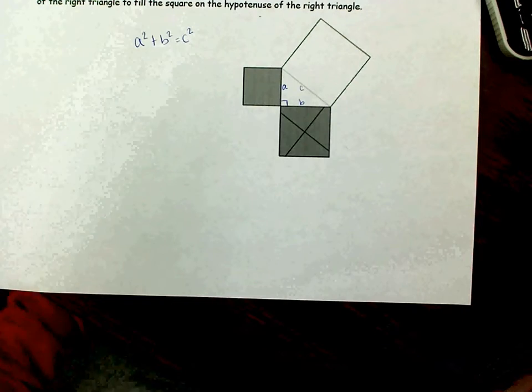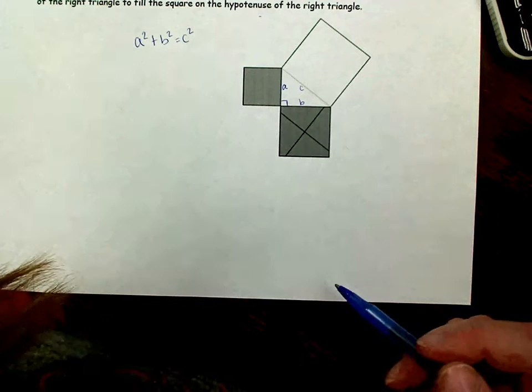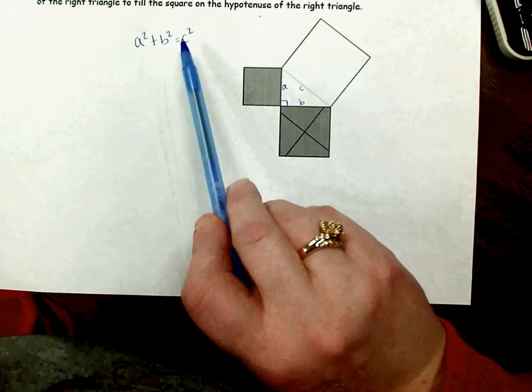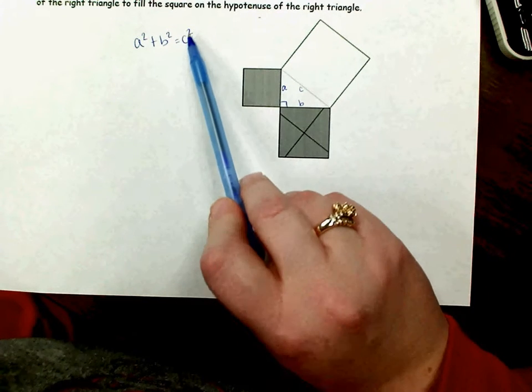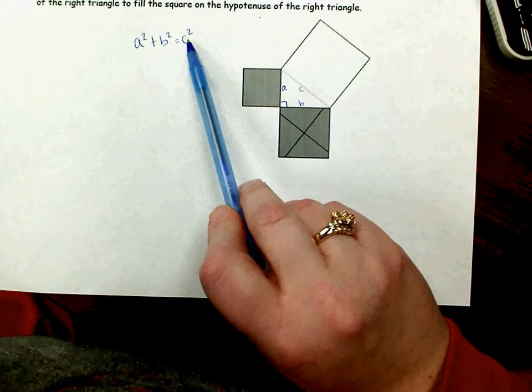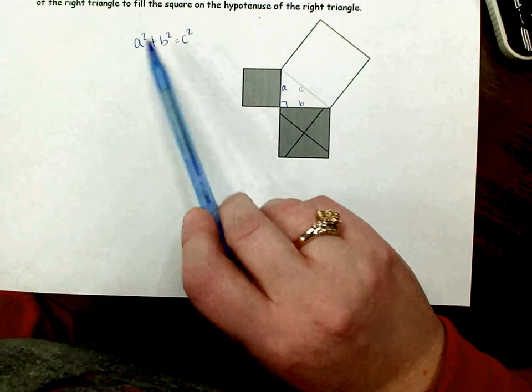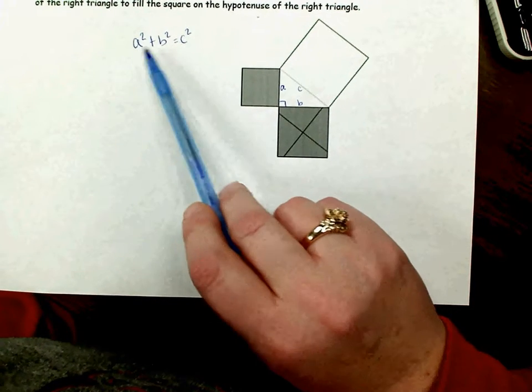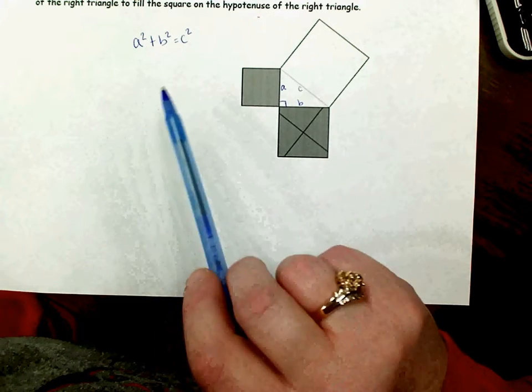When it says to state the Pythagorean Theorem in words, I want you to understand it means the square of the hypotenuse is the sum, that means to add, of the square of the legs. I'll say that one more time. This is number 2 in your notes.